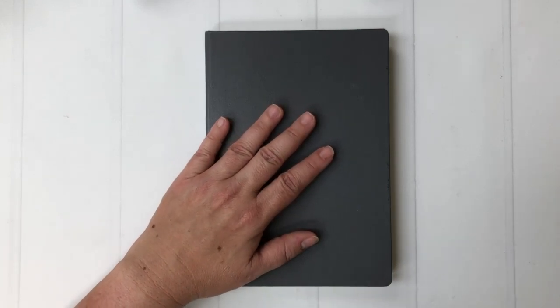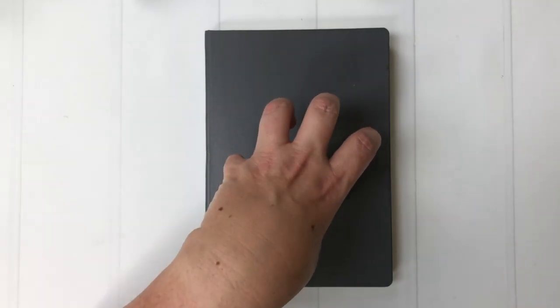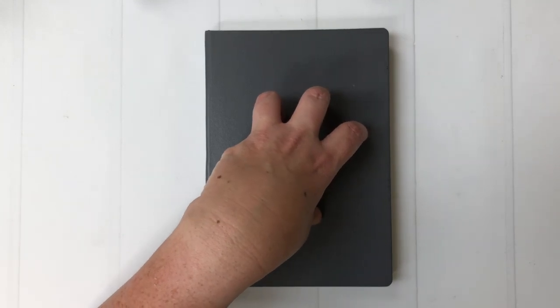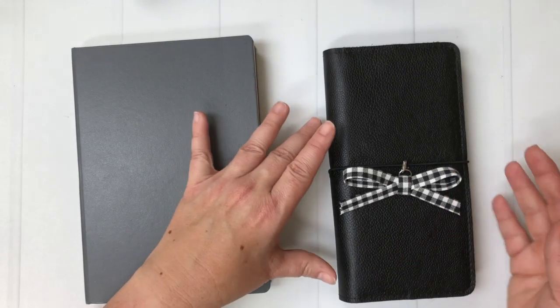I decided that this year I wanted to use something that was pre-printed. And so that's where this comes in.